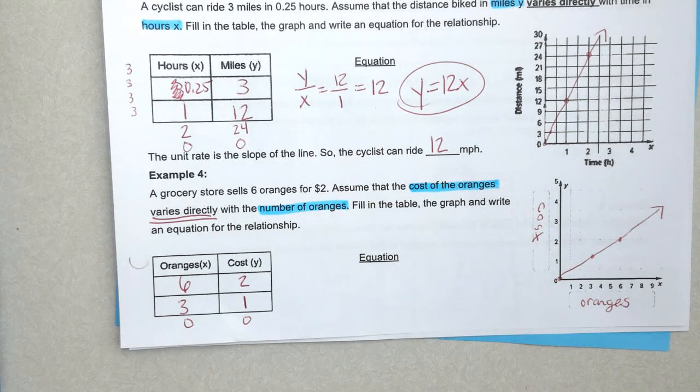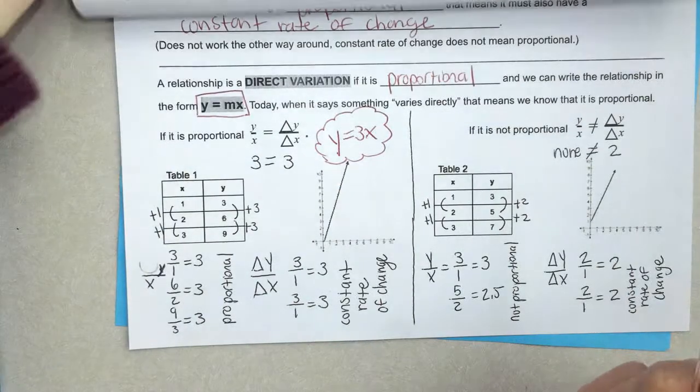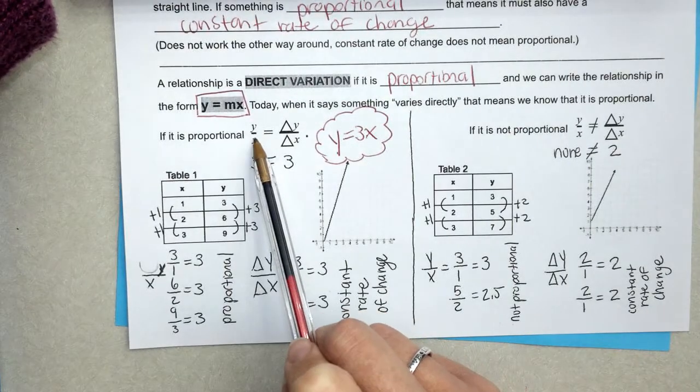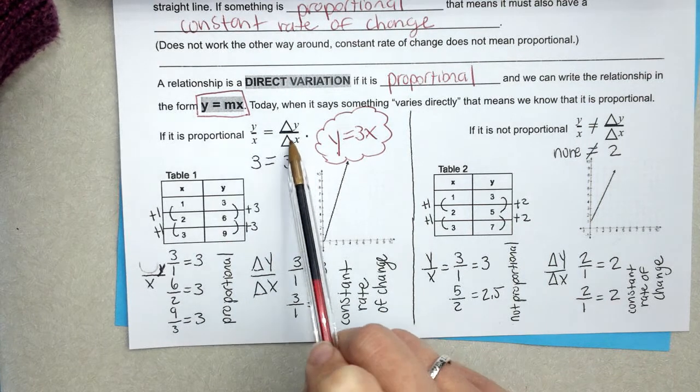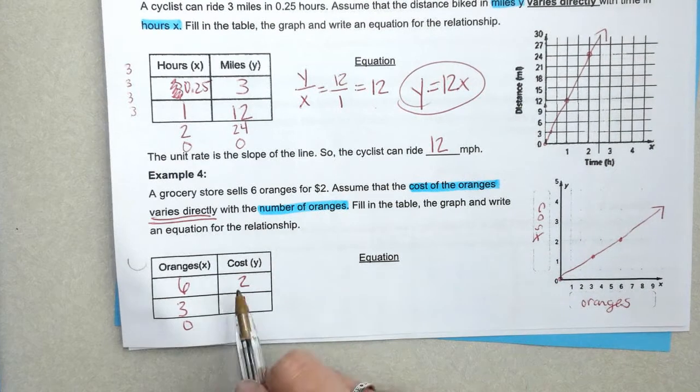Again, typically we would use a straight edge. I just don't have one out. So from there, since it is a direct variation, we know it is proportional. So I can do y over x or change in y over change in x. It doesn't matter. And again, to prove that, we can look at both.